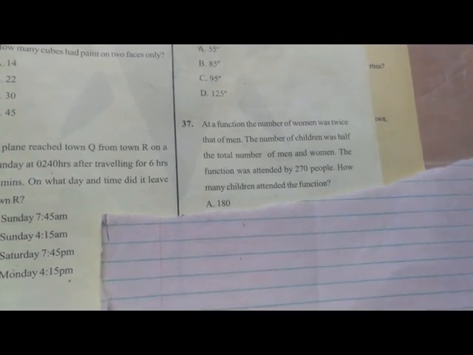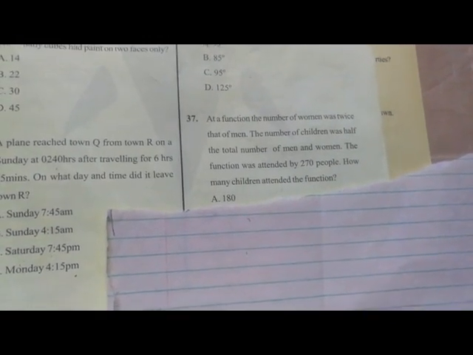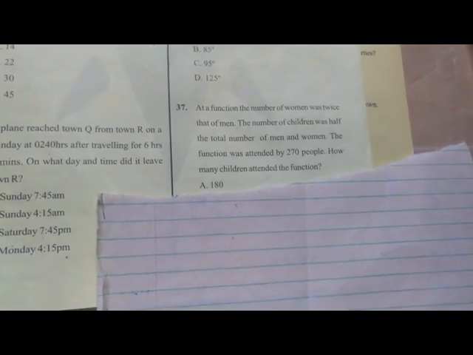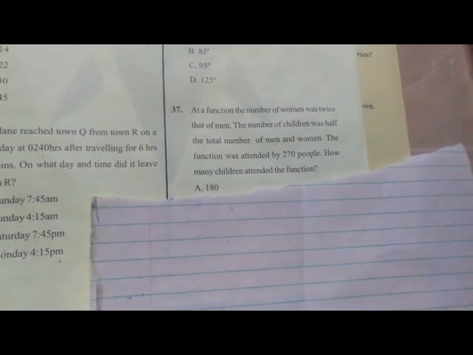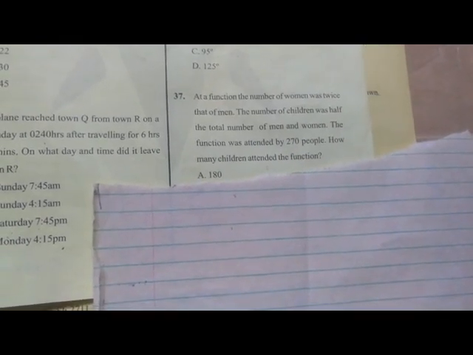The number of children was half the total number of men and women. The function was attended by 270 people. How many children attended the function?